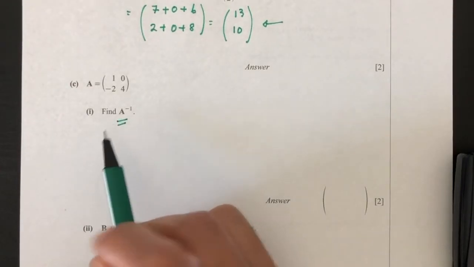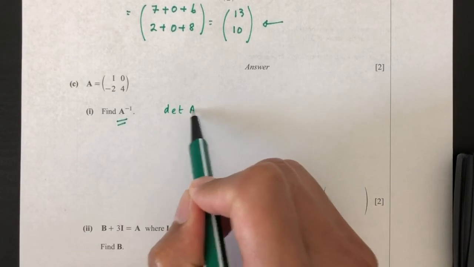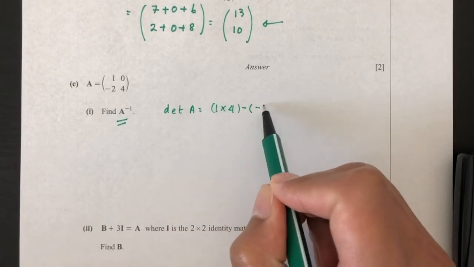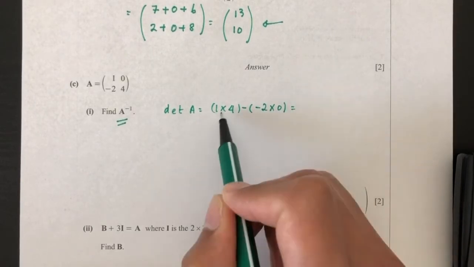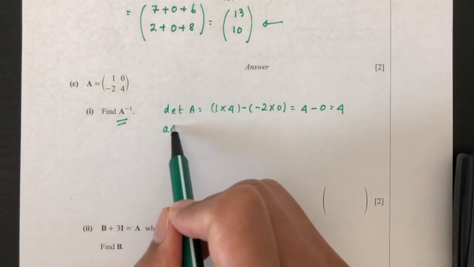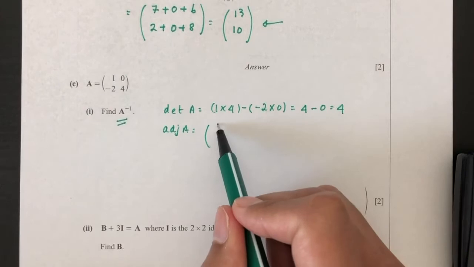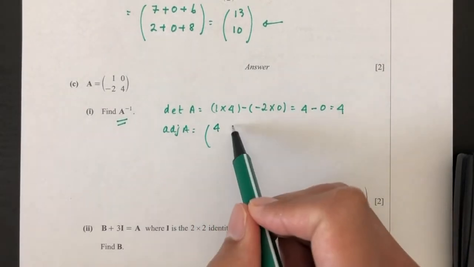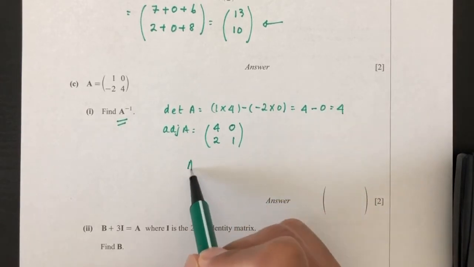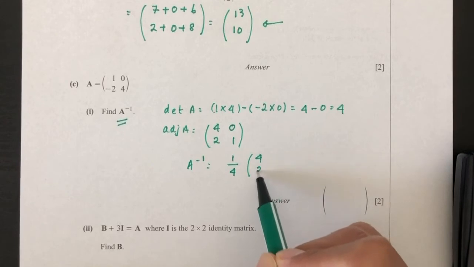Now part C, we have A equal to this. Find A inverse. So to find inverse, we have to first find the determinant of A. 1 times 4 minus 2 times 0. That will be 4 minus 0, which is 4. Now find the adjoint matrix of A. So we have to change the position of these two. 4 goes up, 1 goes down, and change the sign of these two. Minus 2 become plus 2. So A inverse becomes 1 over determinant times the adjoint matrix.